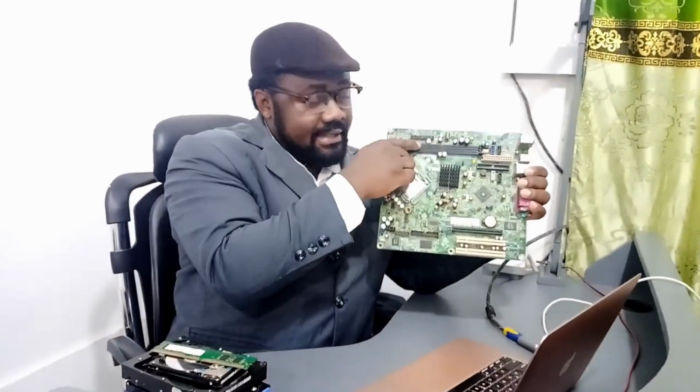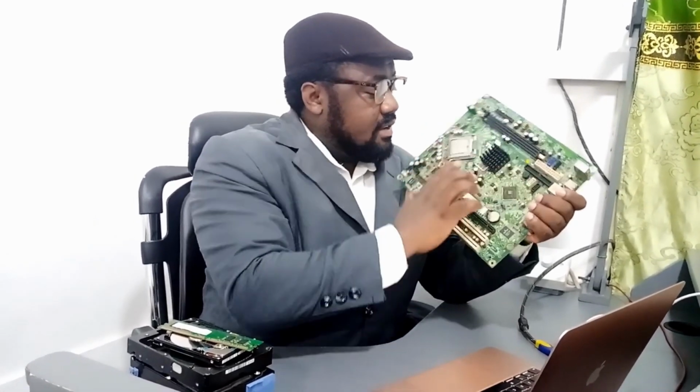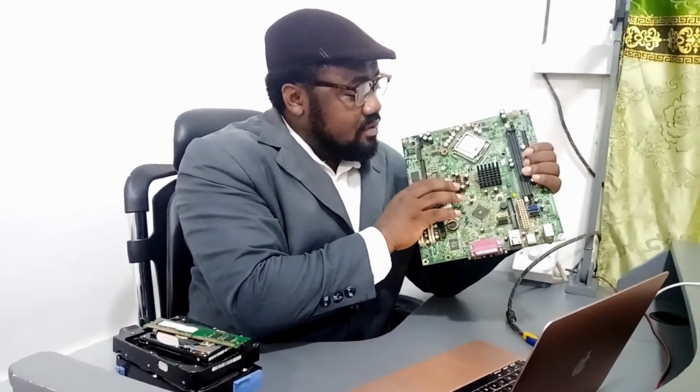Now, this RAM is supposed to be connected here. And where we fix the RAM, don't ever forget the name of that slot. What is that slot called? Is it difficult? It's not difficult. This is the RAM slot. Please, have you seen it? So this is a RAM slot. Now, we talked about the CPU socket, right?